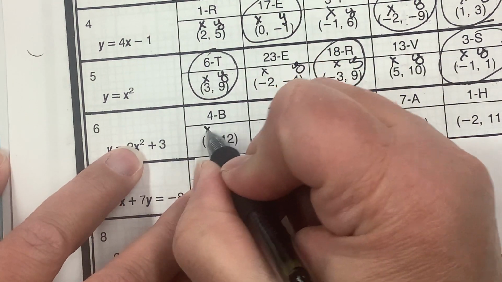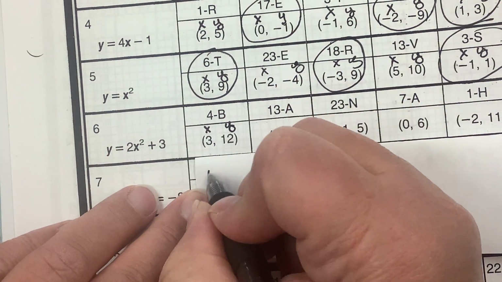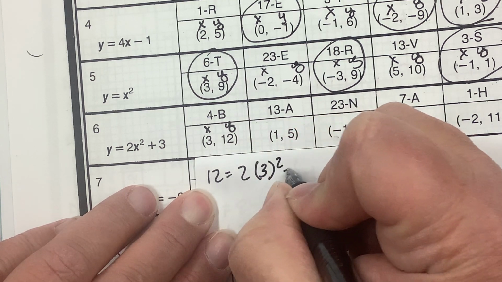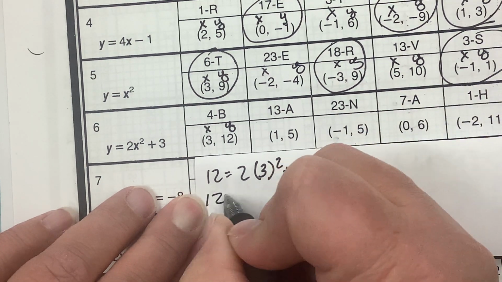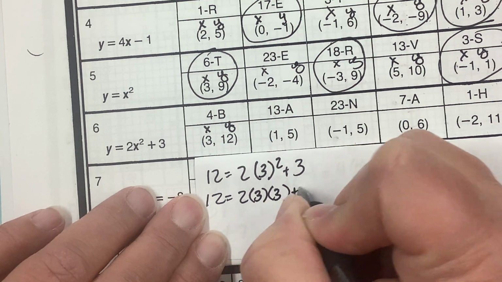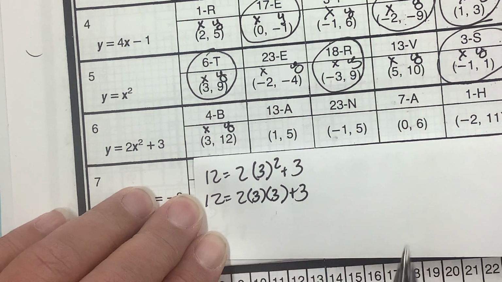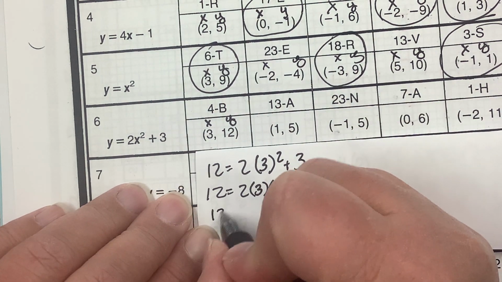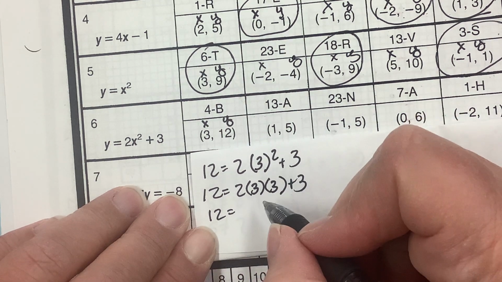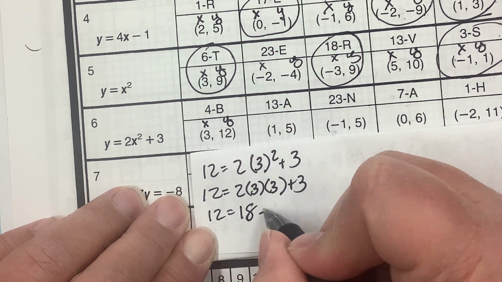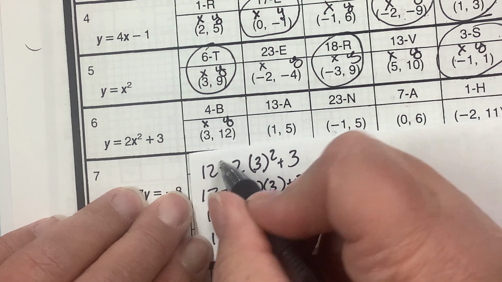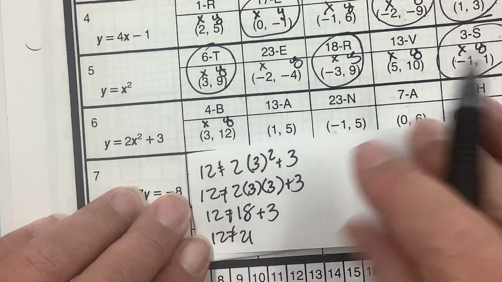Here we go. X and Y. 12 equals 2 times 3 squared plus 3. 12 equals 2 times 3 squared plus 3. Remember, 3 squared is 3 times itself. So 12 equals 2 times 3 is 6. 6 times 3 is, no, that's 18 plus 3. 12 is not equal to 21. None of this is working out, so this one doesn't work.